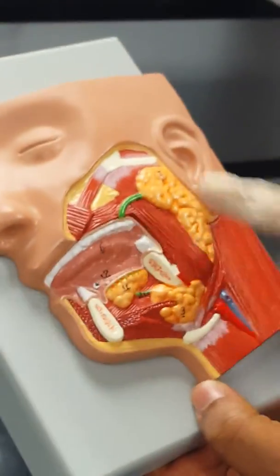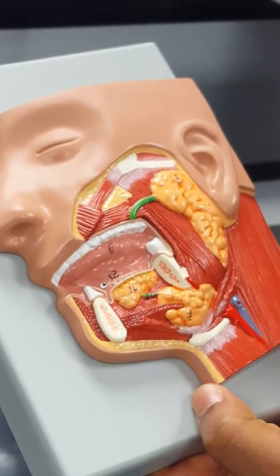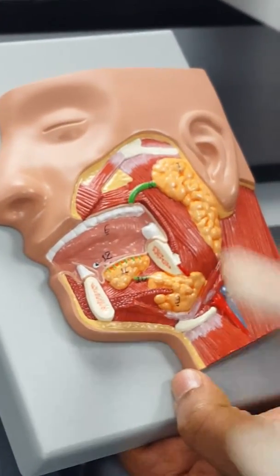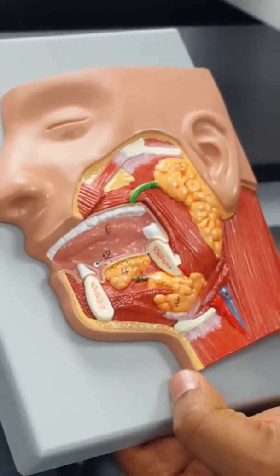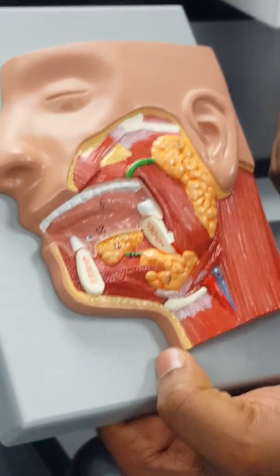There's the parotid salivary gland, sublingual and submandibular salivary gland, and just other structures that we learn, muscles here and bone, etc. That'd be the jugular vein, carotid artery.